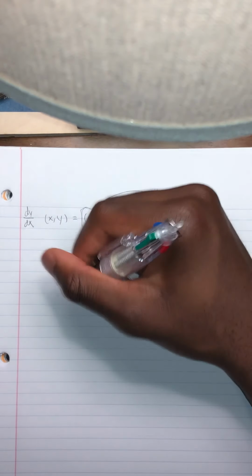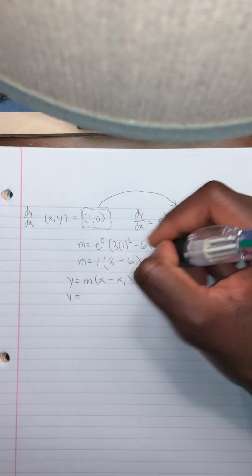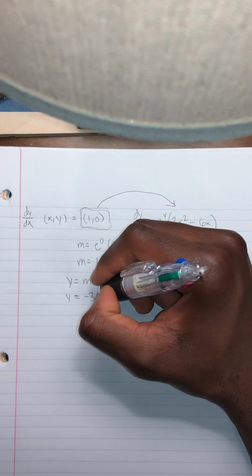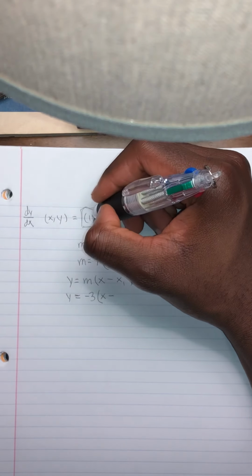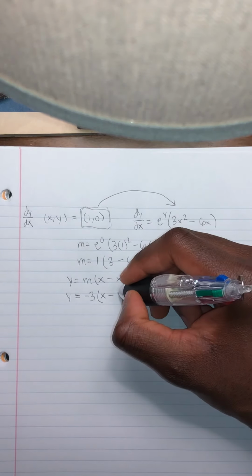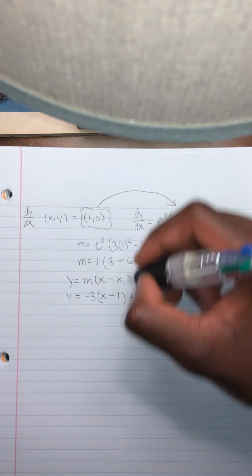So we can plug these values into this equation. We have y equals the slope, negative 3, times x minus x1, which in this case is the 1 here, plus our y value, which is 0.